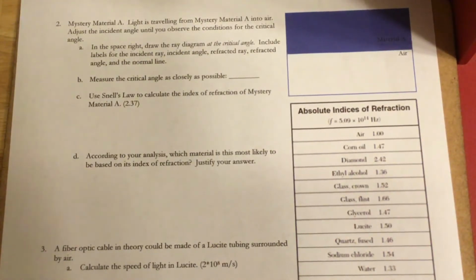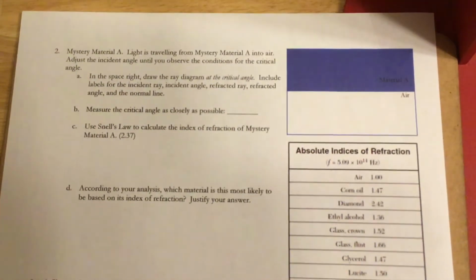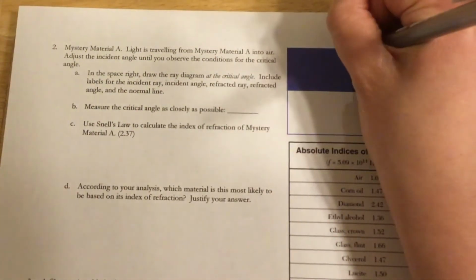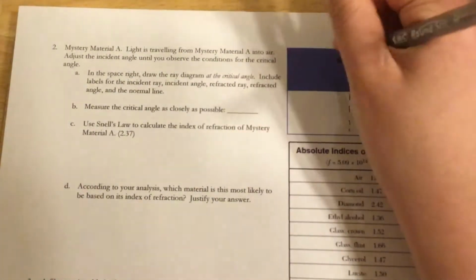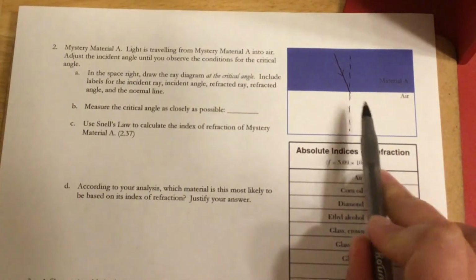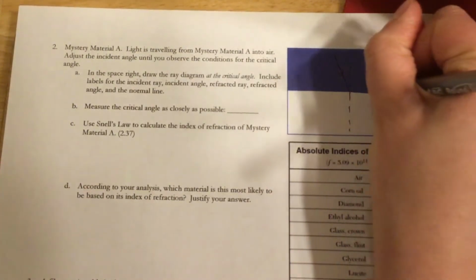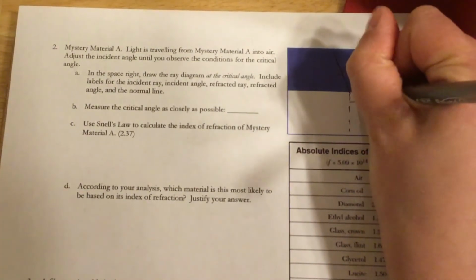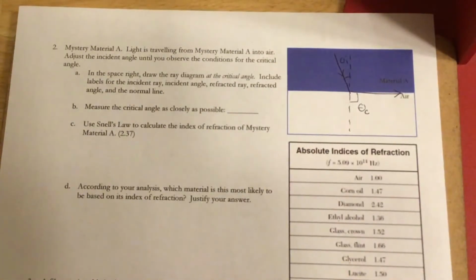So now, back page, moving right along, we go measure the critical angle one more time. But this time we're looking at material A into air, and it's a little bit hard to see in the video. So this is light going from material A into air. But when it goes towards the air, it bends away from the normal line so hard that it travels along that material air boundary, making the critical angle and the incident angle.